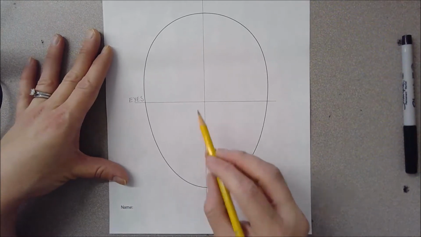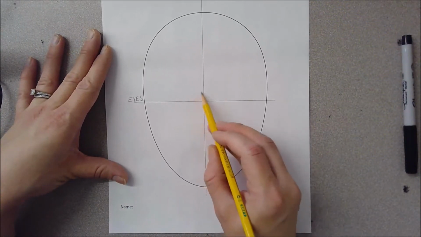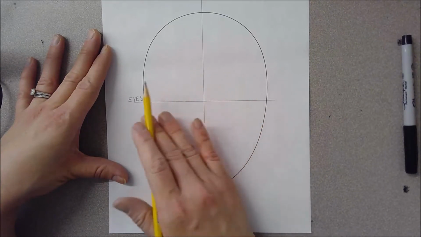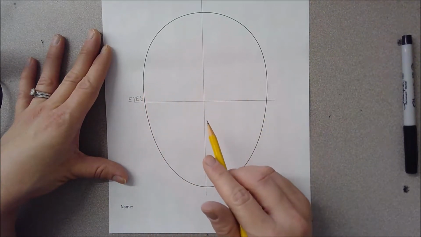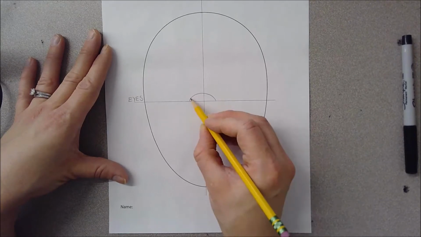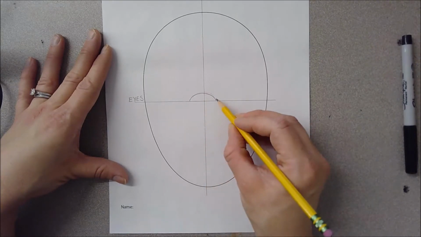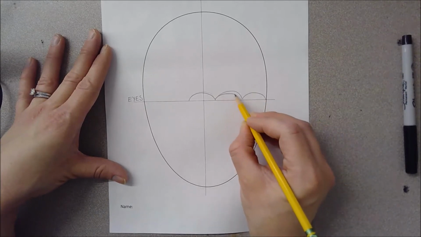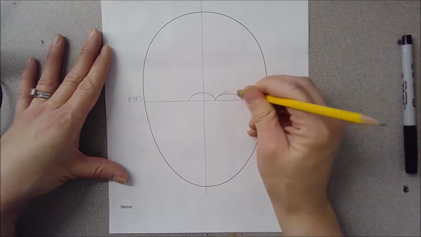So the first thing we're going to do is draw a series of hump shapes that are going to represent eyes. And this is going to help us make sure that we get the correct spacing for our eyes. Every person's face should be able to fit about 5 eyes if you could actually draw them on someone's face.